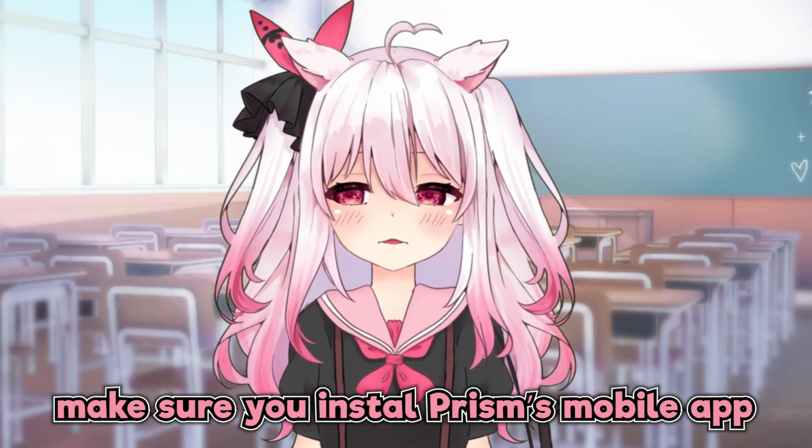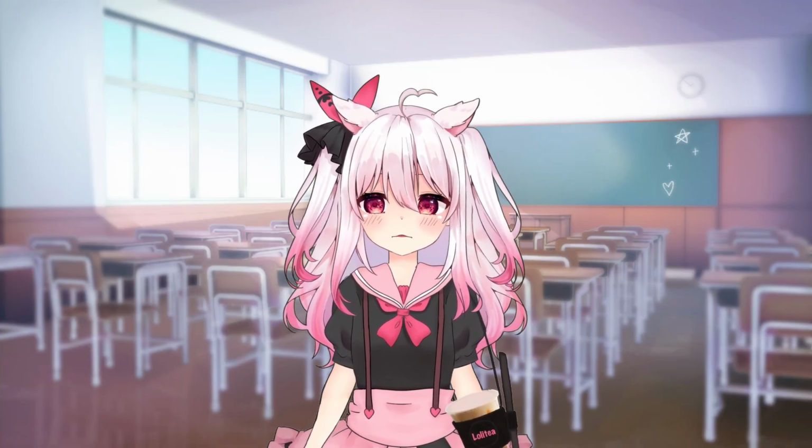So make sure you install Prism Live Studio on your phone, and I prefer this method to PNGtube because it's one less program to have running on your computer, and if you only have a phone, then you can just use their mobile app to stream with your PNG avatar instead.